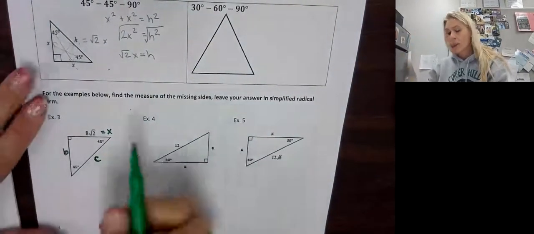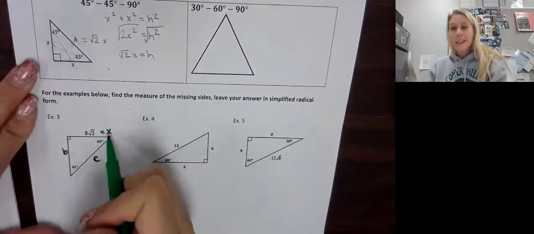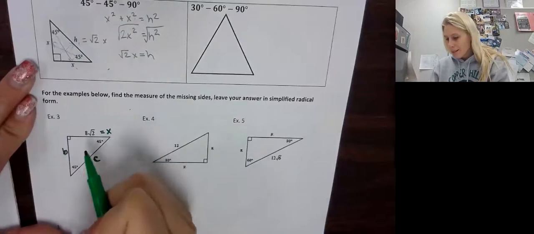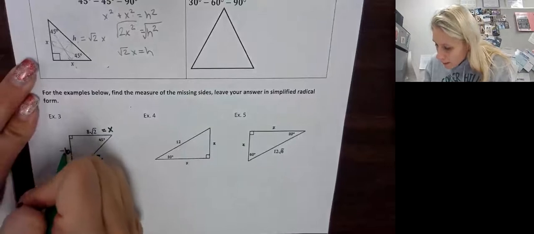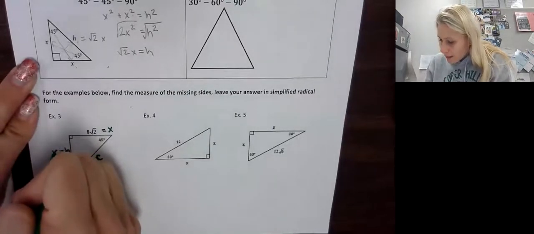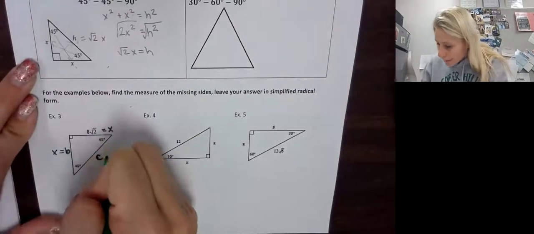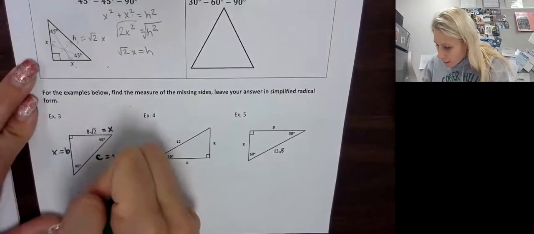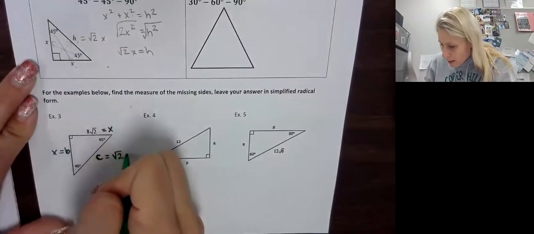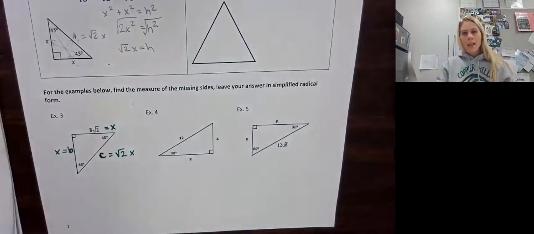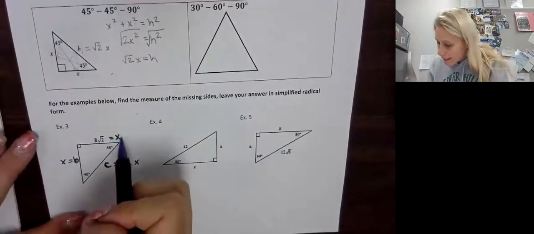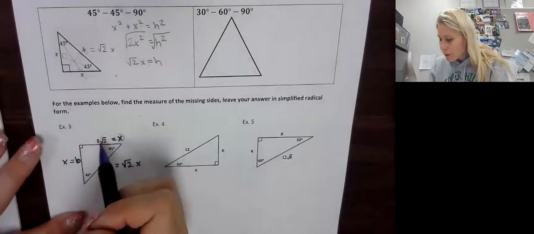And then I'm going to solve. Well, it's already solved, right? Because 8 square root of 2 equals X. Well, B is also X. And remember, C is the square root of 2 times X. Okay, what does that mean? That means I can replace both these X's with 8 square root of 2.